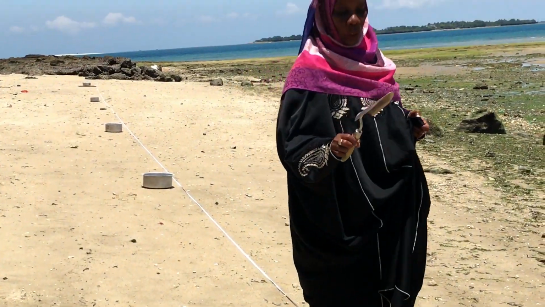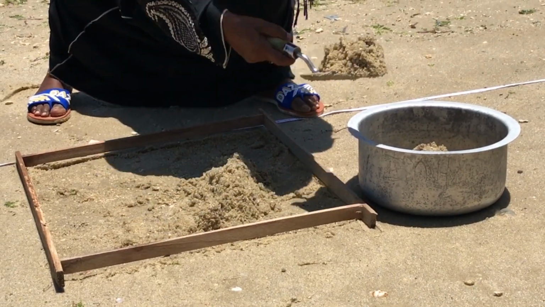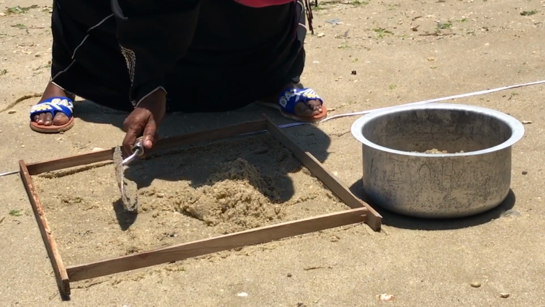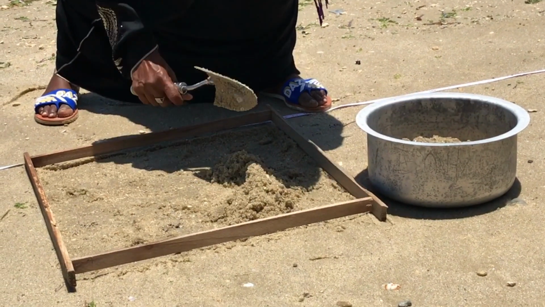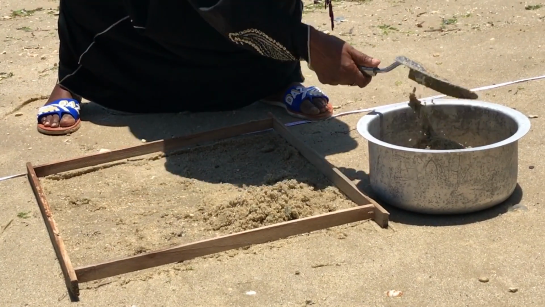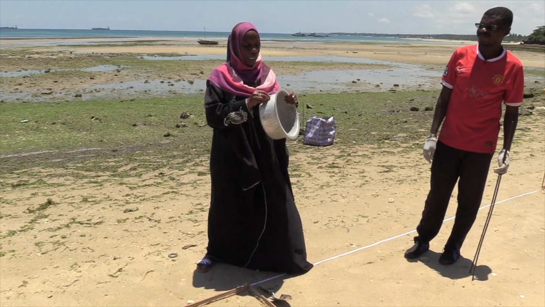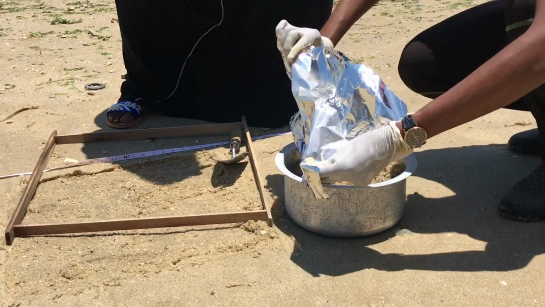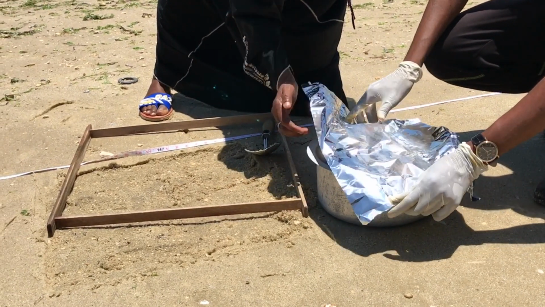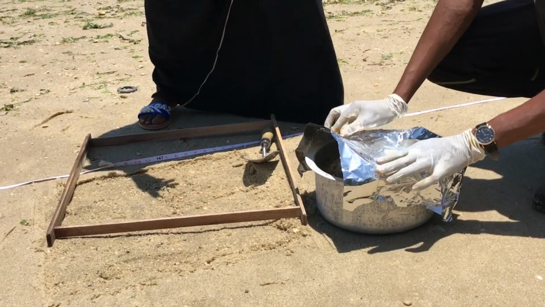So we use basins or metal pots, and we put each replicate in a different pot. After that, we measure those quadrants. For each pot, you should put the number, because we don't use 2 replicates in the same pot. To avoid contamination, you should label each replicate, and handle them using only metal materials. Then after that, we take them to the laboratory for the other analysis.